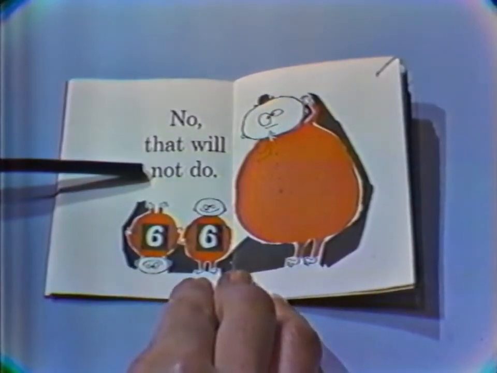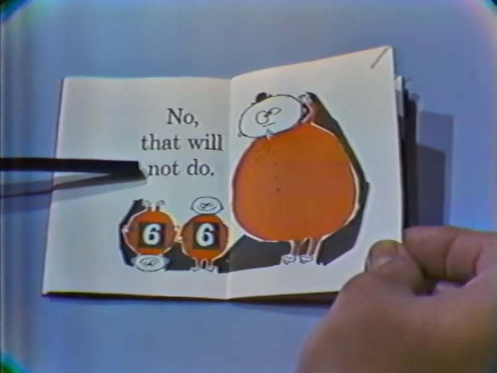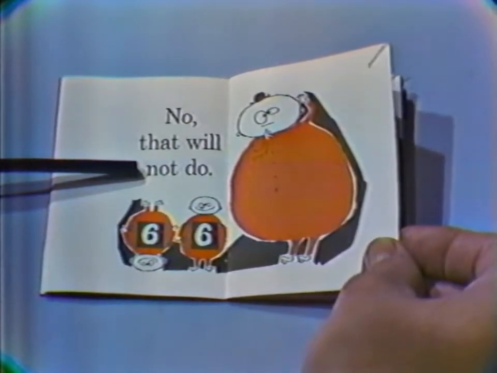No, that will not do. Well, it looks like 2 of the boys fooled Alfred. Number 9 is standing on his head, so he looks just like number 6.